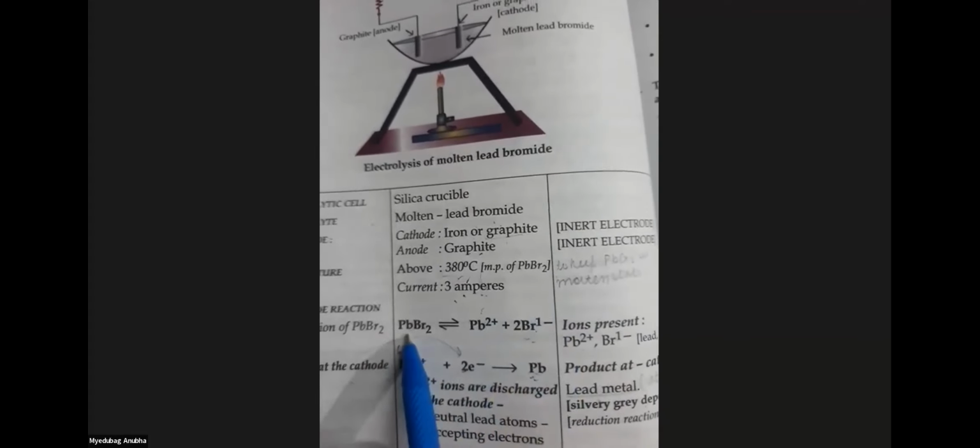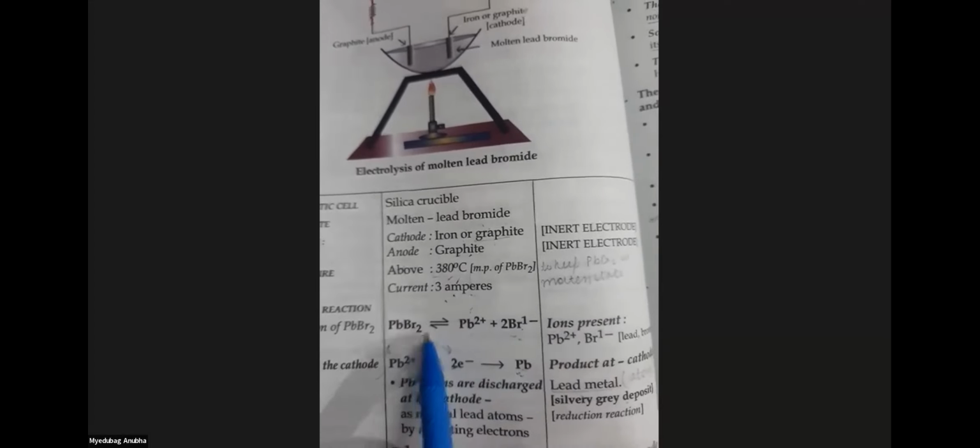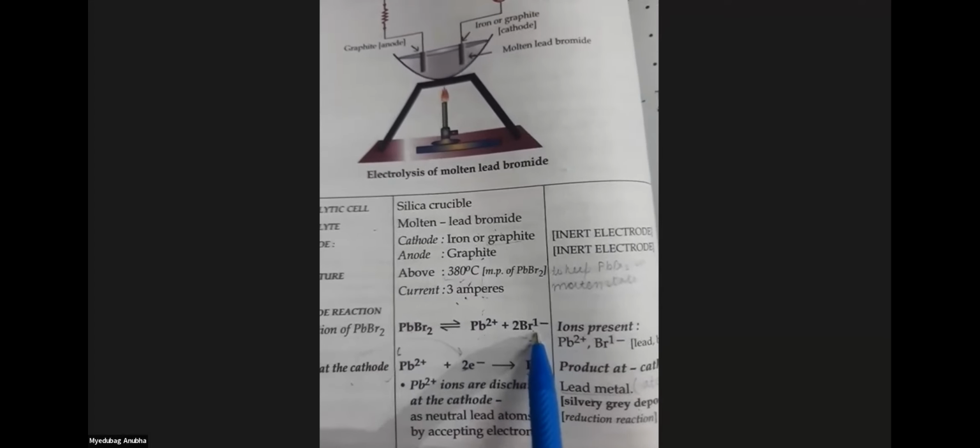So lead will be dissociating into its respective positive ion, lead Pb plus 2, since it is a metal. The bromide, being a non-metal or in the gaseous form, will be Br minus 1, right? Now talking in terms of cathode and anode, all the metals as neutral metal atoms will be discharged at the cathode. So lead ions are discharged at the cathode, and after discharging, the ions gain electrons and become the neutral lead atom, a neutral lead metal.